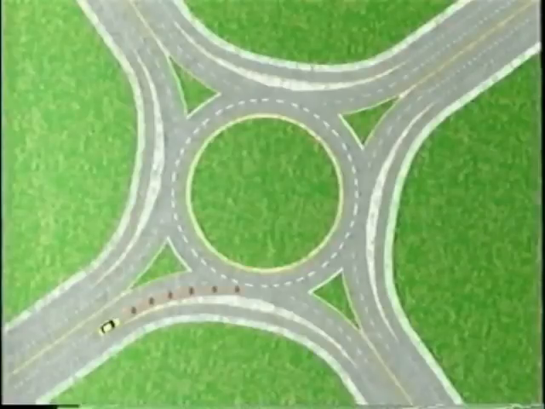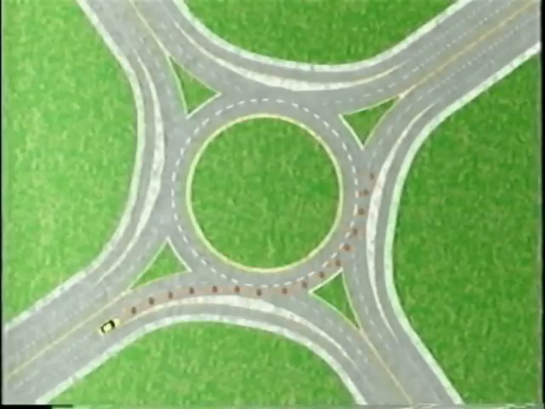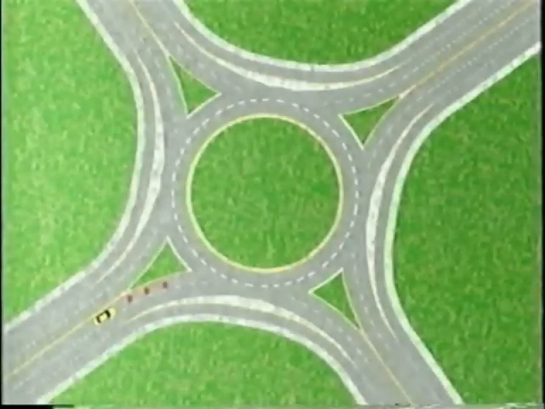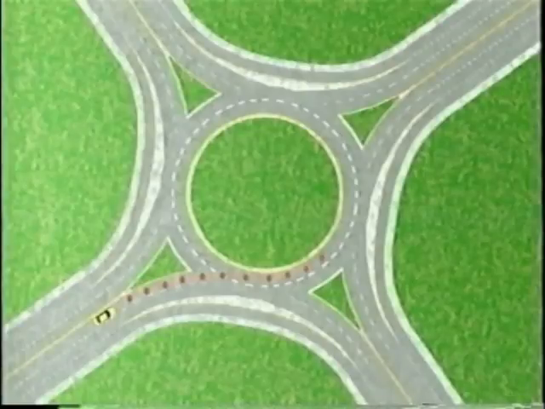If you want to proceed straight, stay in the center lane and then enter the outside lane of the traffic circle. Exit to proceed straight. If you want to turn left onto the crossroad or make a U-turn, stay in the left-hand lane and then enter the inside lane of the traffic circle. Stay there until you've gone halfway around, then change to the outside lane and prepare to exit.